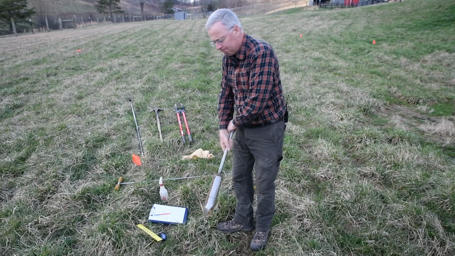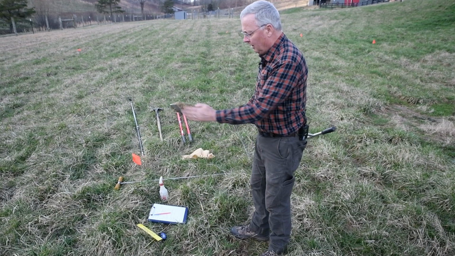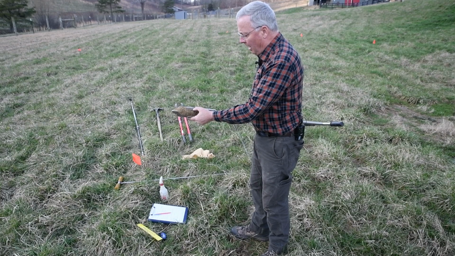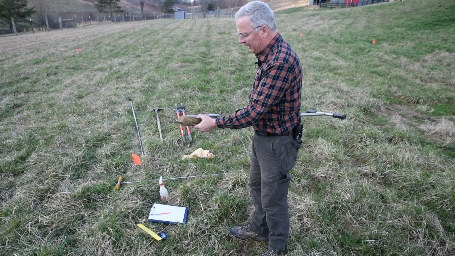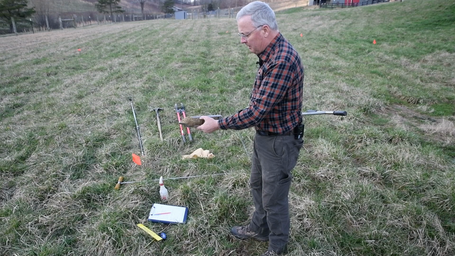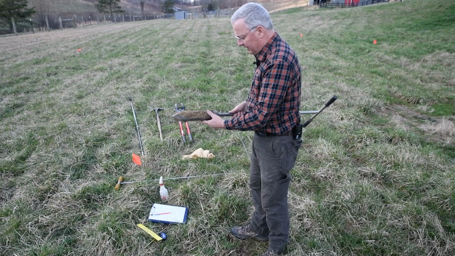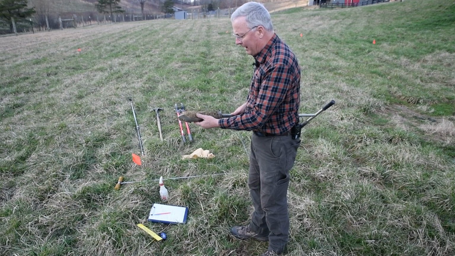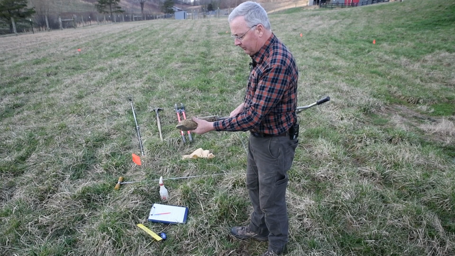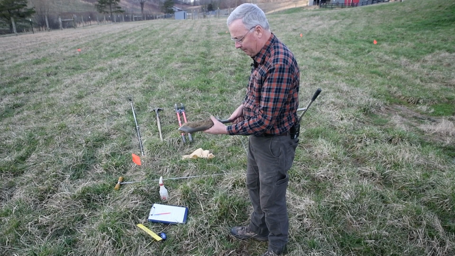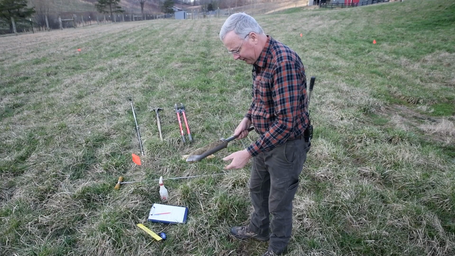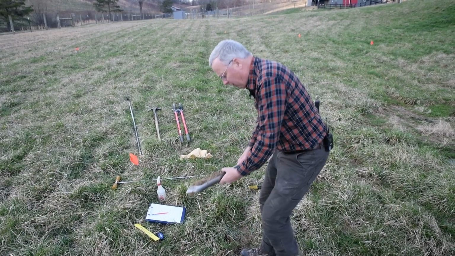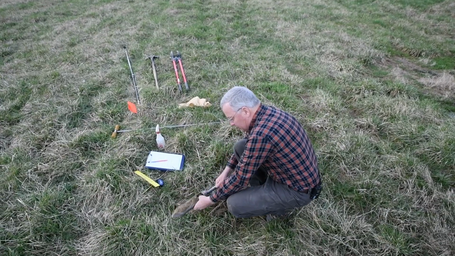Bring it up. Light colored. I can see some black specks in here. That's probably manganese. That indicates that this soil is seasonally wet, which makes sense because the soil sample feels quite damp. We're going to texture this now, but first of all, I'm going to remove part of it.